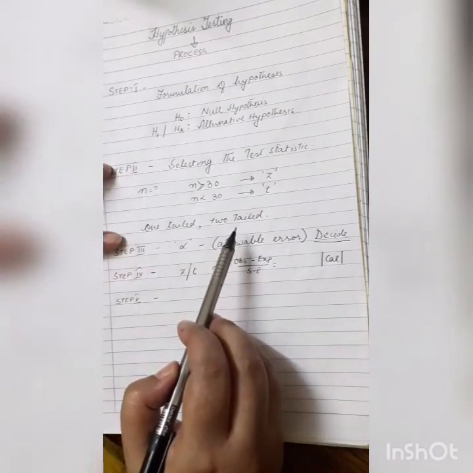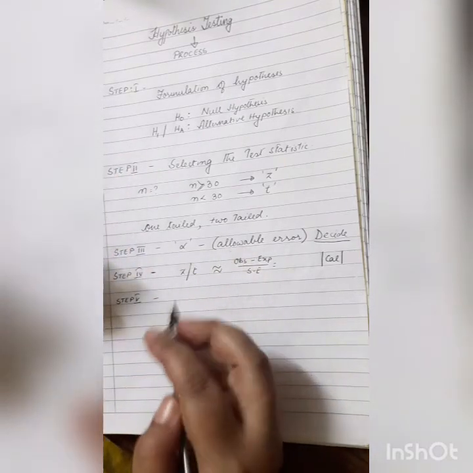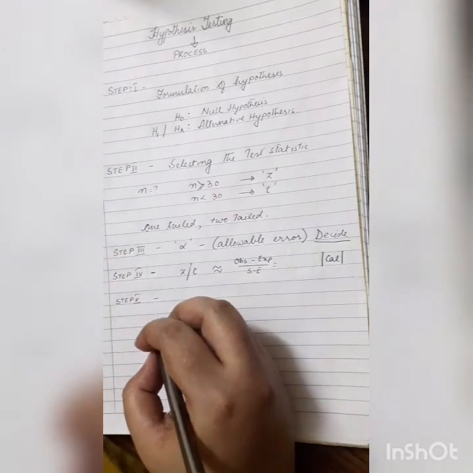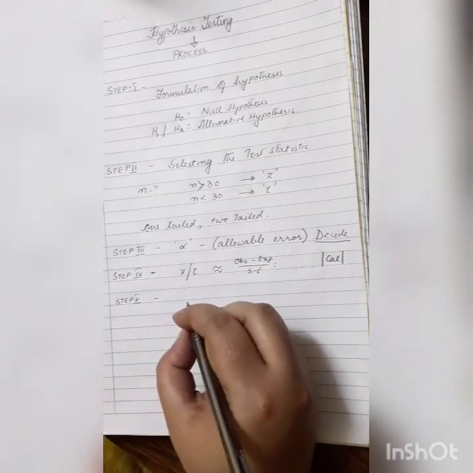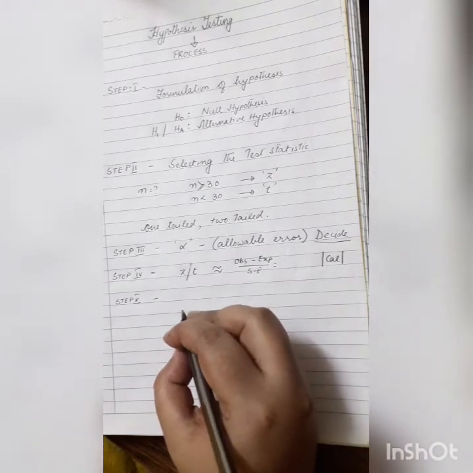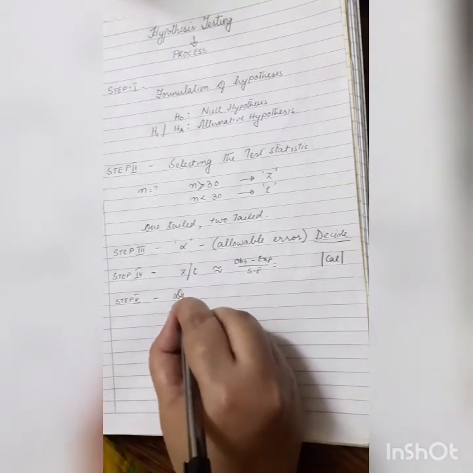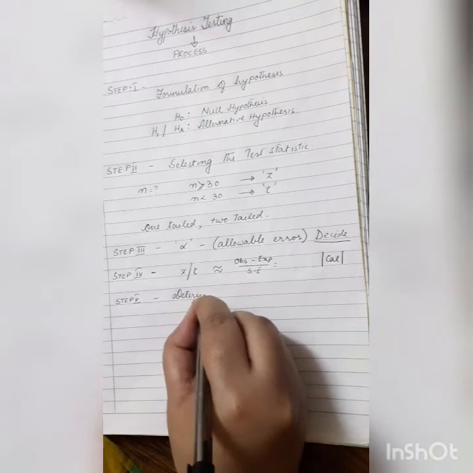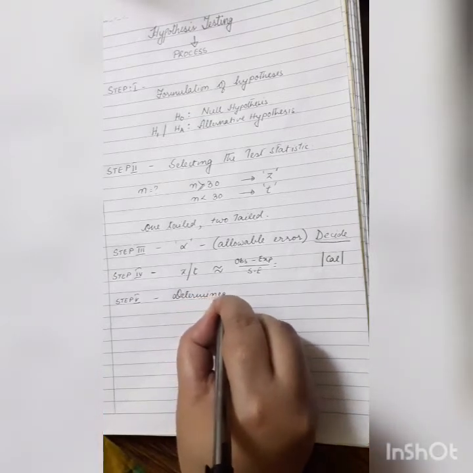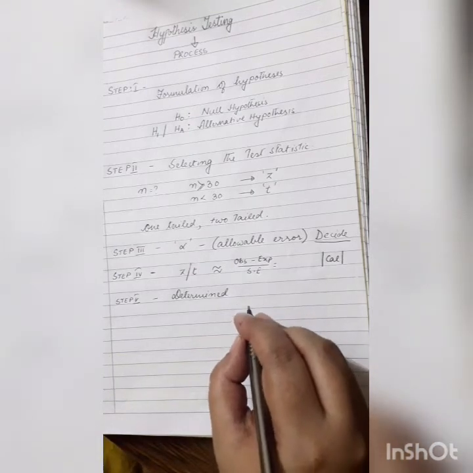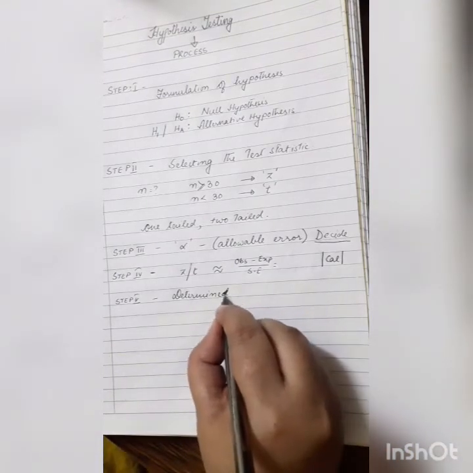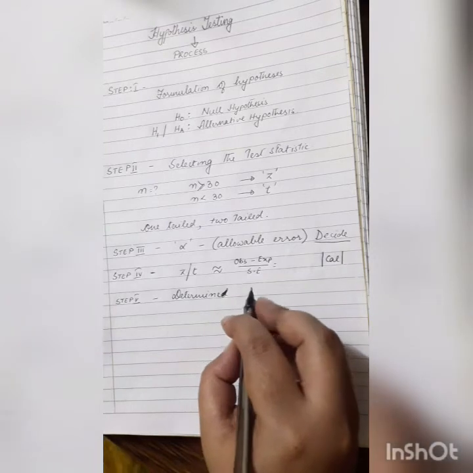So out of step 2 and step 3, you will find out the value of the Z or T statistic that you have picked up, based on the allowable error.